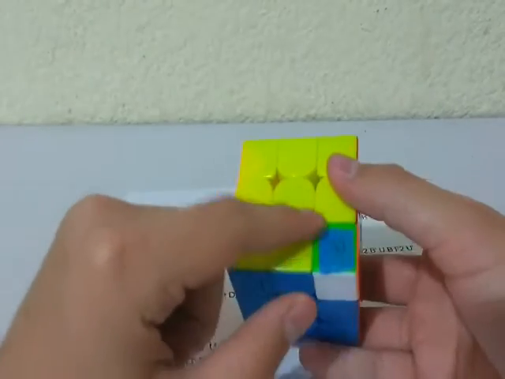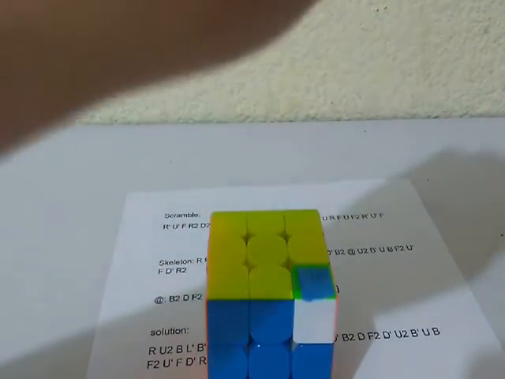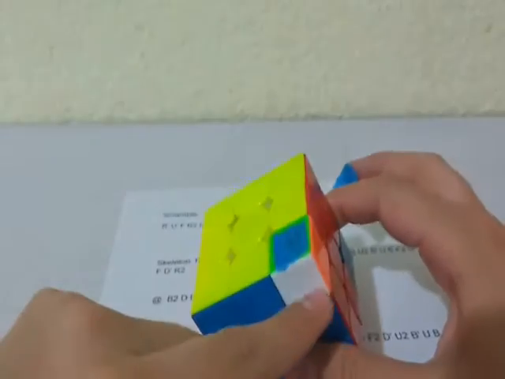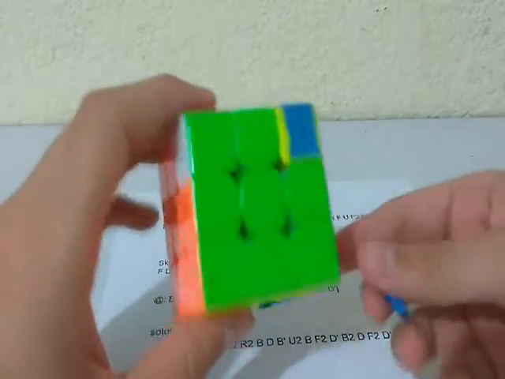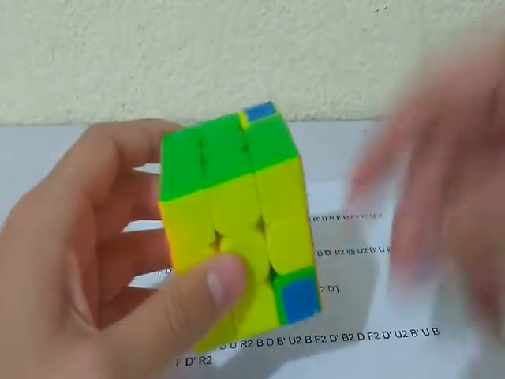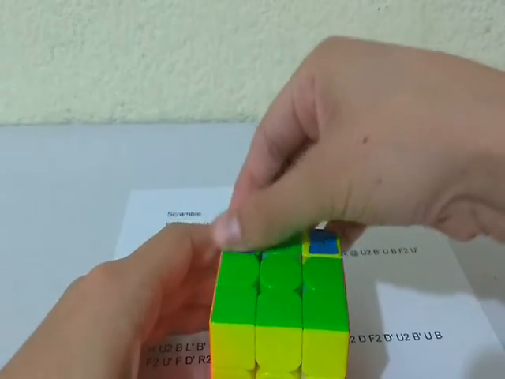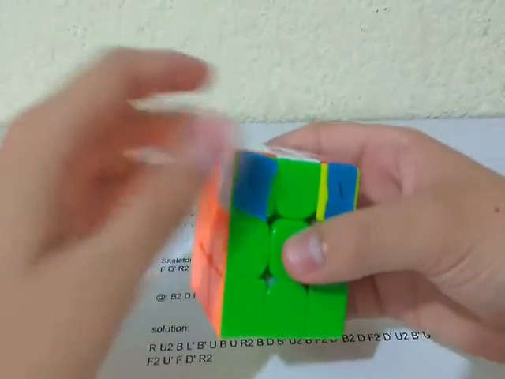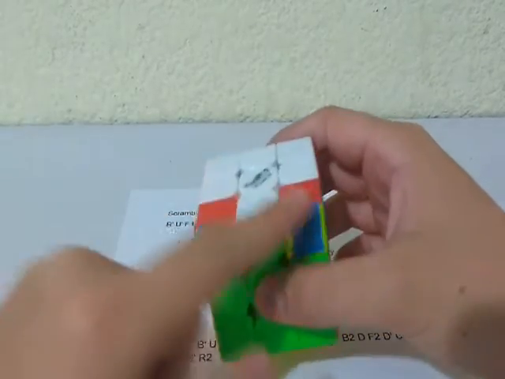This matches the yellow center, so it's here. And the third one is this white, orange, green. I put my sticker in green, so I must put the sticker in the green center. And to check if it is correct, this piece goes to here, to 1, so it's okay.